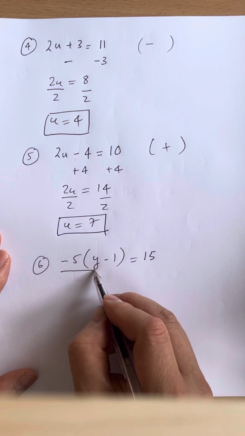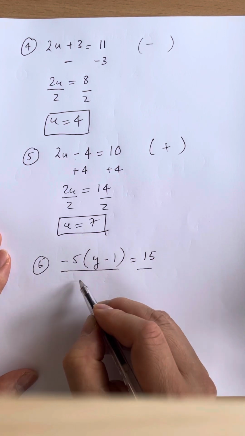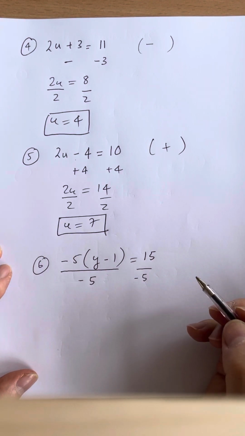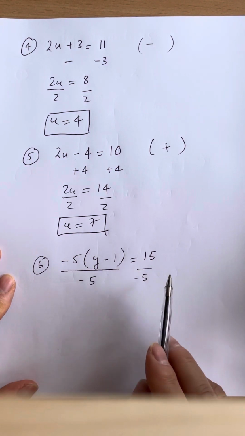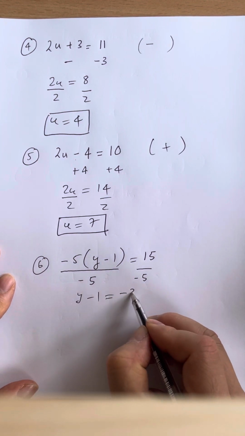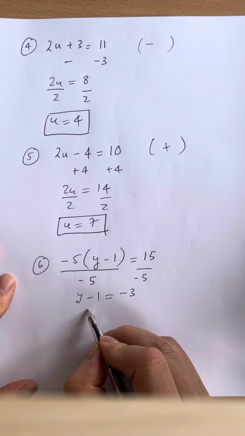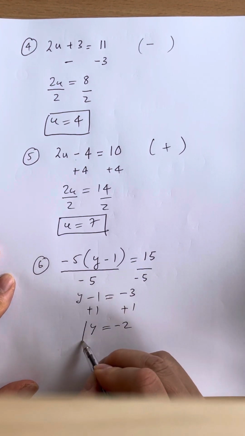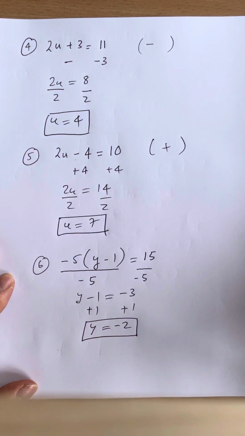And divide means over. So the first step you do is over minus 5. This is more elegant than if you were to expand the bracket. So you end up with y minus 1 equals minus 3, and then you do the inverse of minus is plus, so y equals minus 2. That's the answer.